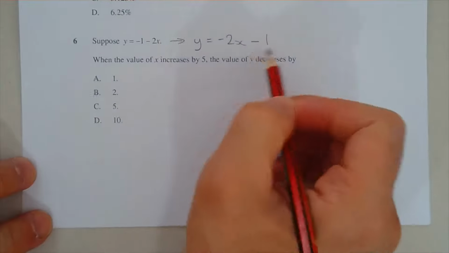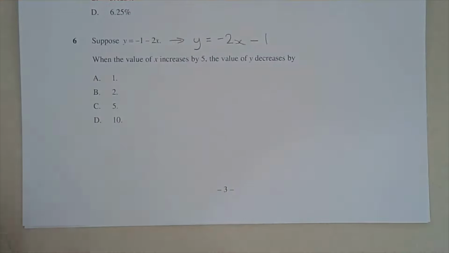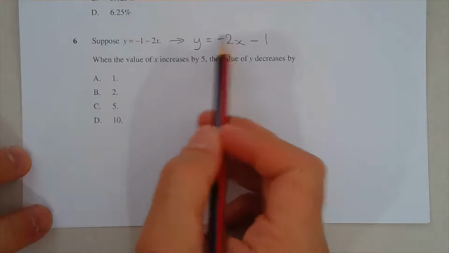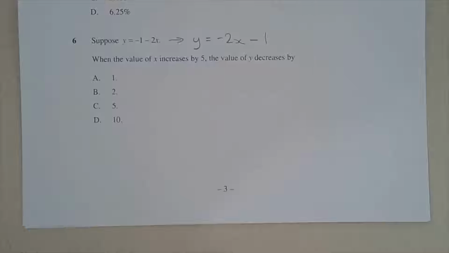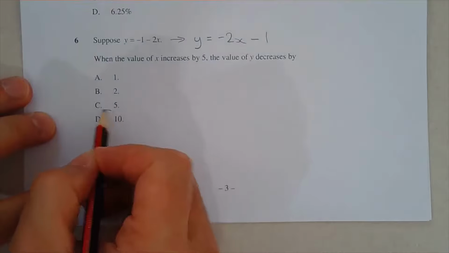In fact, the -1 here has nothing to do with it at all. If we're just talking about x changing by a particular quantity, y will change accordingly, but multiplied by whatever the gradient is. So the answer is 10.